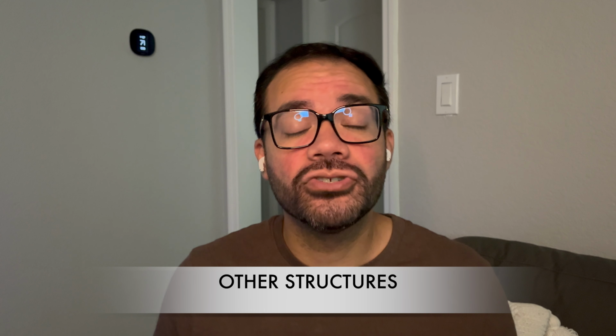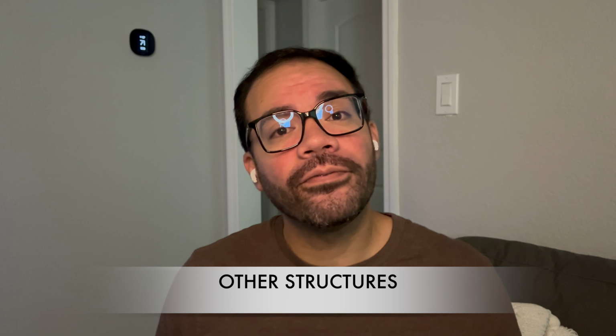The next item is what's called other structures. This is referring to features that are a part of the property but may not be connected to the house. So think the fence that goes around your yard, think a detached garage, or an attached garage might be part of the dwelling coverage because it's a part of the home. A detached garage is a separate structure, so it's going to be another structure.